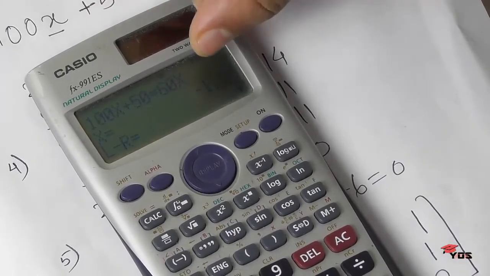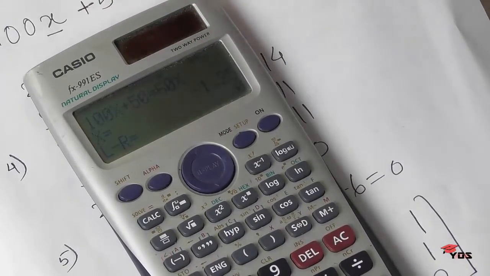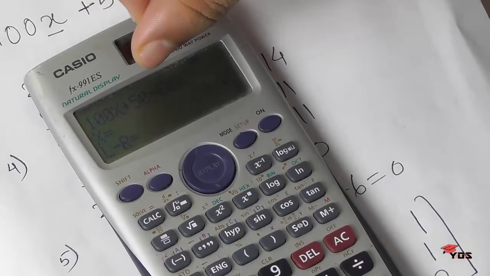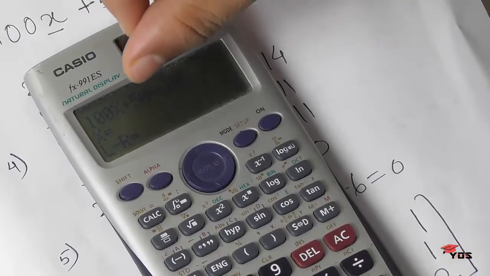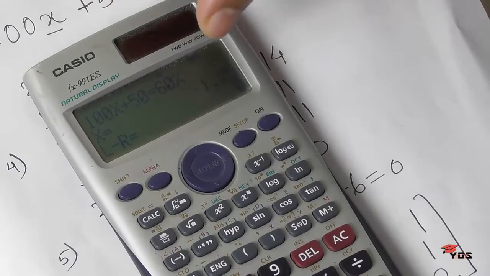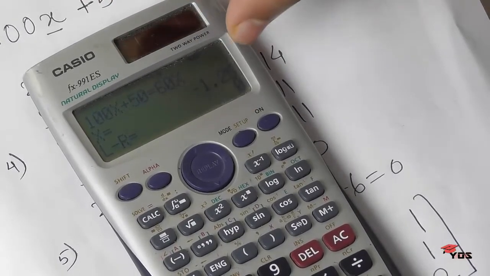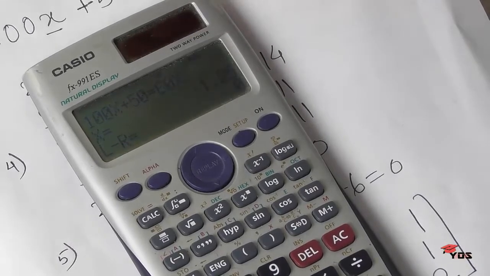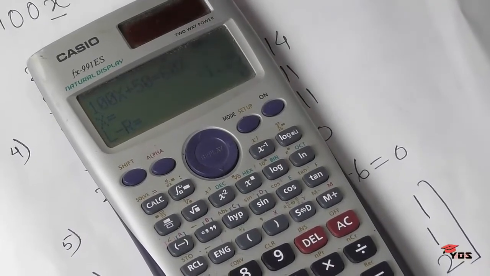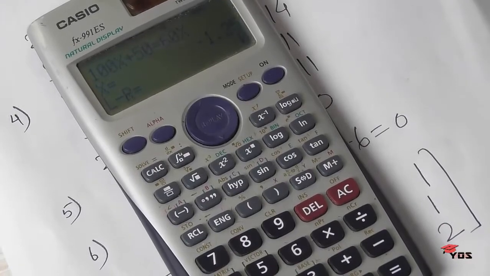So x is equal to minus 1.25, and then this L minus R means the left hand side minus the right hand side. So this is the error term actually in the calculation. Here it is showing that the error is 0. So this is the most accurate value of x satisfying this equation.